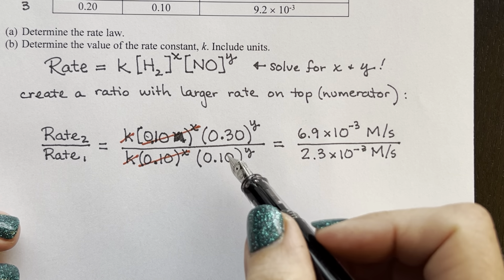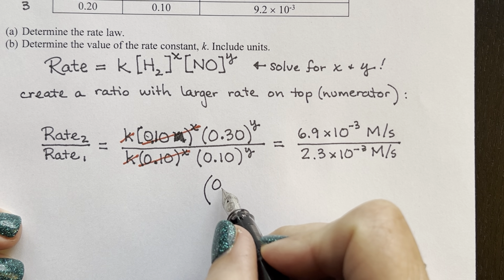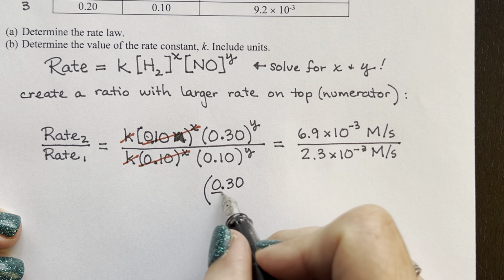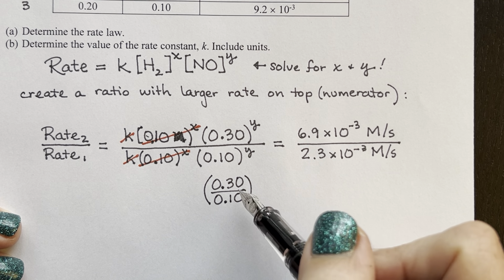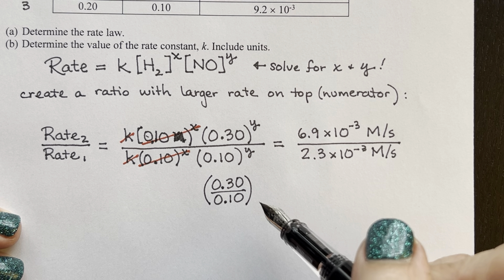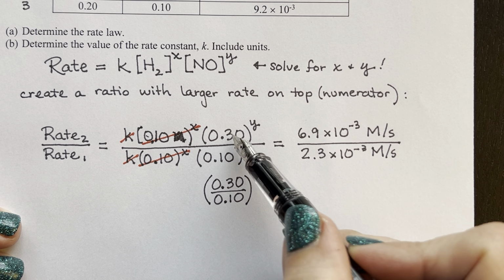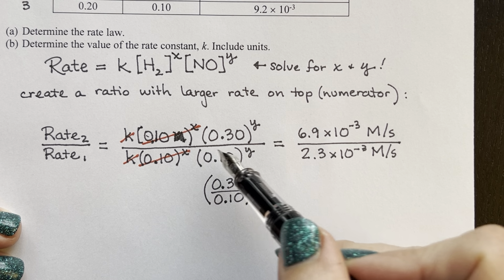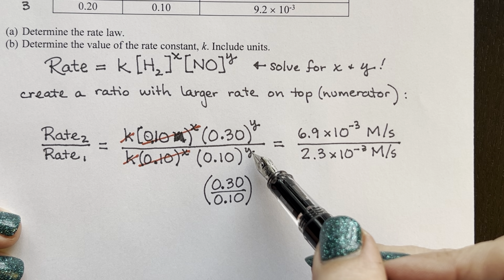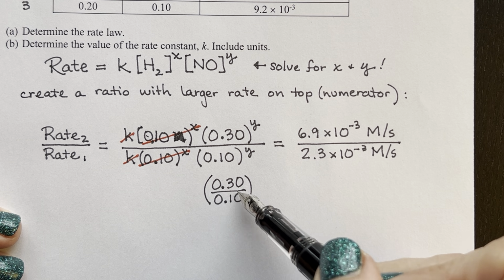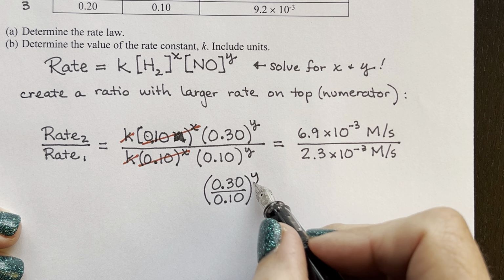This is 0.30 divided by 0.10. I'm going to show you an algebraic, I don't want to call it a trick, it's just a fact: if you have a number raised to an exponent divided by a number raised to the same exponent, you can combine these together into a division, and the whole thing is raised to that same exponent.